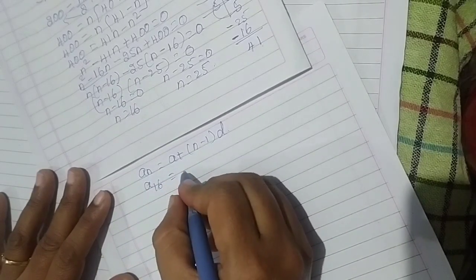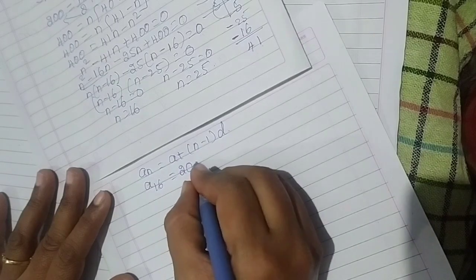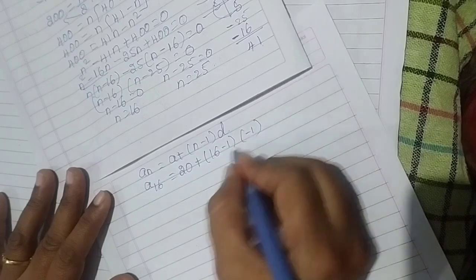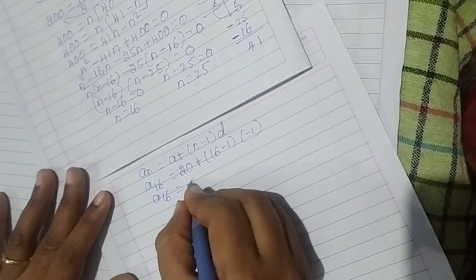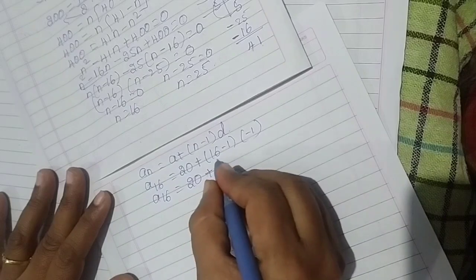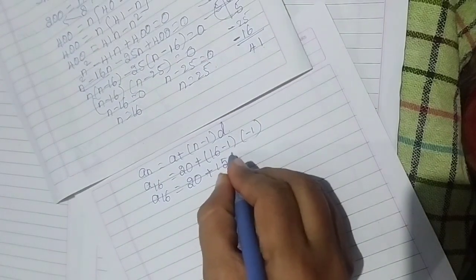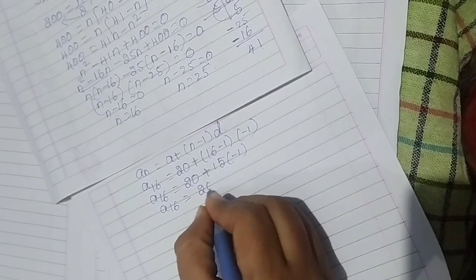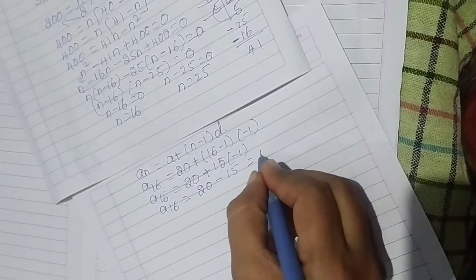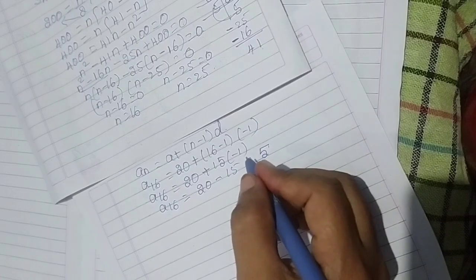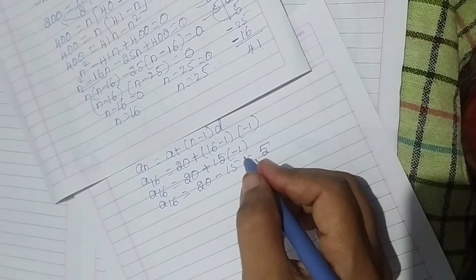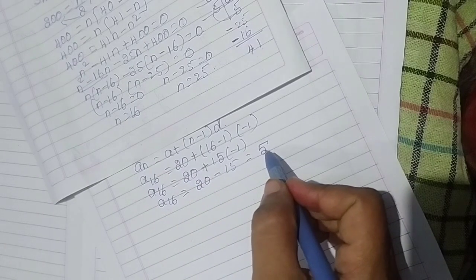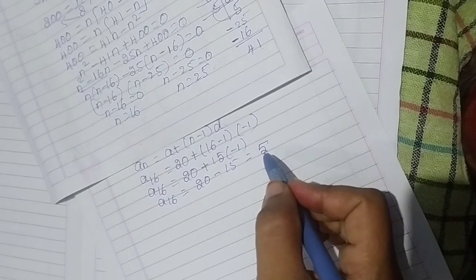That is a is 20 plus n 16 minus 1, d is minus 1. So, a16 is equal to 20 plus 15 into minus 1. So, a16 we will get 20 minus 15, that is 5. So, here we can say that there are 16 rows and 5 logs at the top.